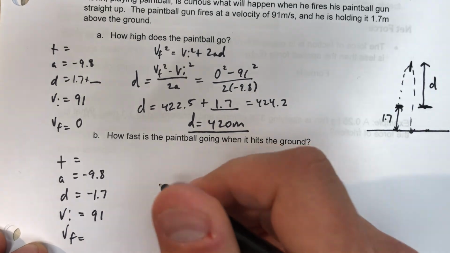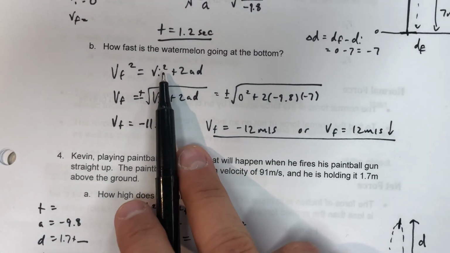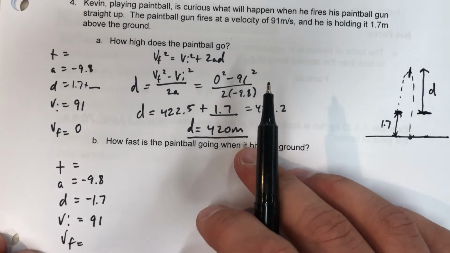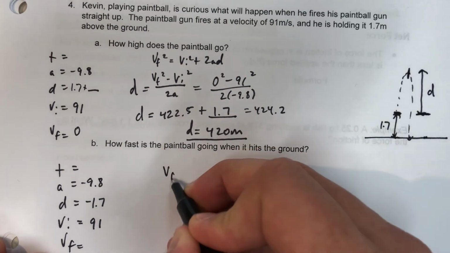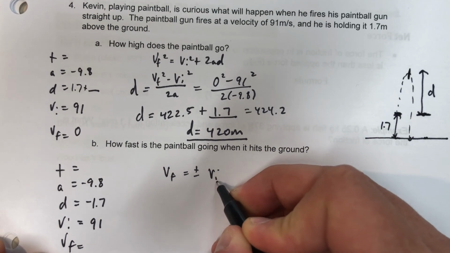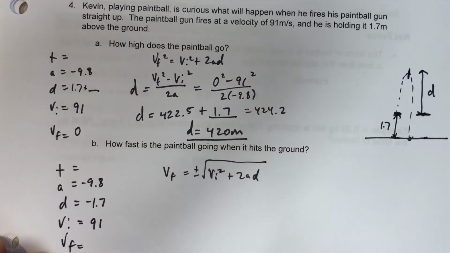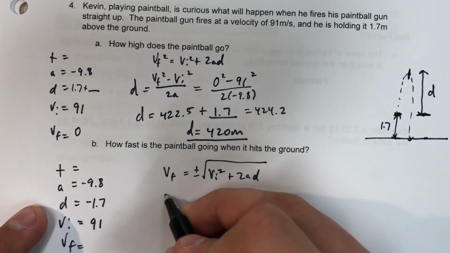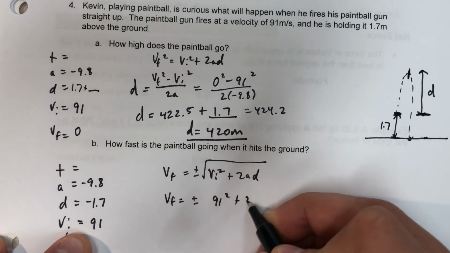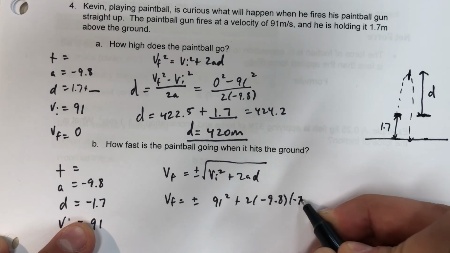So same thing, we're going to be using the same formula as we did just up here. So I'm not going to write down the original formula. I will just go ahead and write down what we already wrote before, with Vf equaling plus or minus the square root of Vi squared plus 2AD, like so. Now we can plug in our values. We have initial velocity of 91 plus 2 times negative 9.8 and negative 1.7.